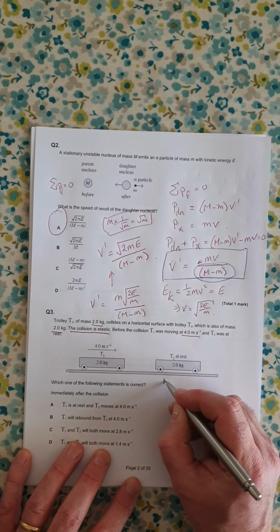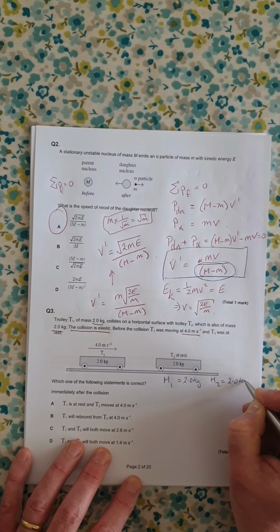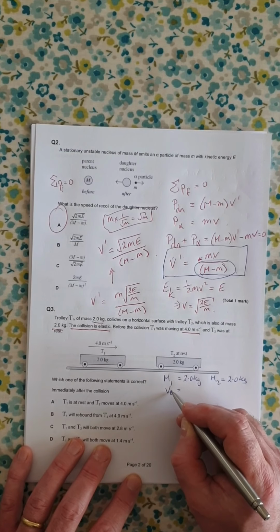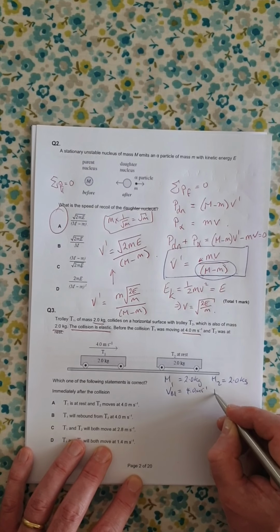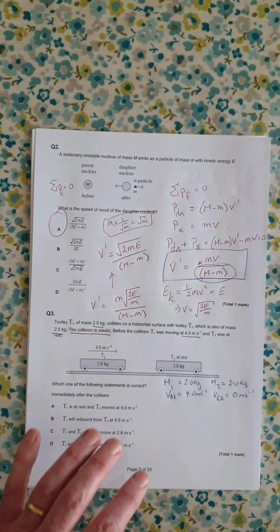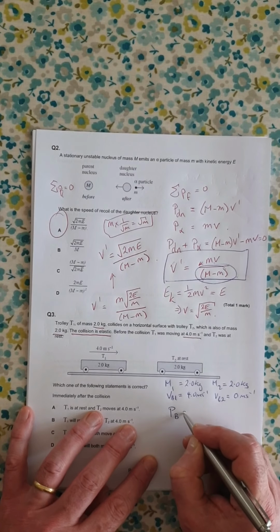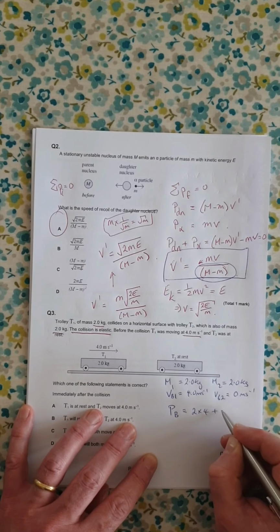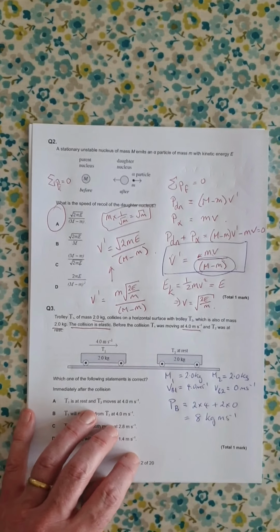So my mass of one is 2 kilograms. Mass of the second one is 2 kilograms. Velocity before for trolley 1 was equal to 4 meters per second. The velocity before for trolley 2 was 0. So we can get the momentum. So the total momentum before is equal to m times v. So that's 2 multiplied by 4, plus 2 multiplied by 0, so that's equal to 8 kilogram meters per second.